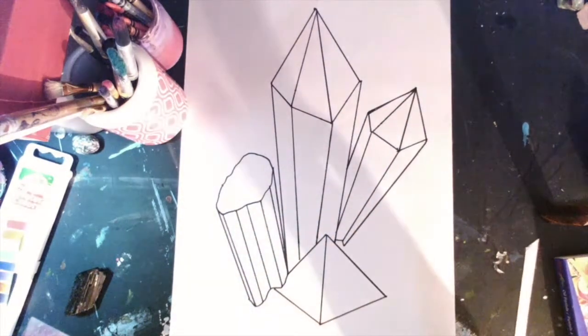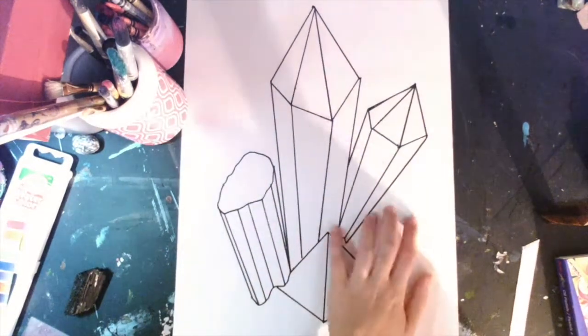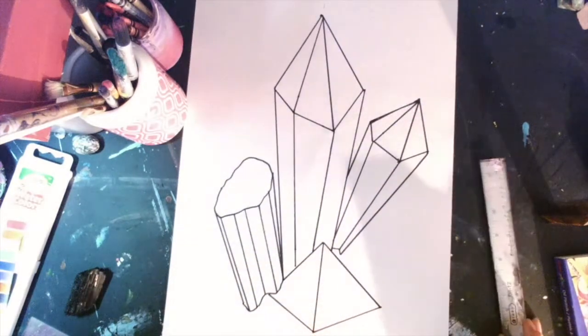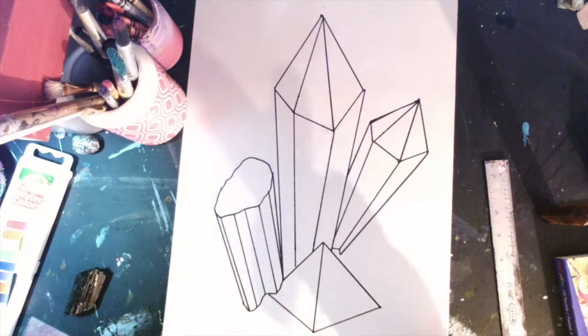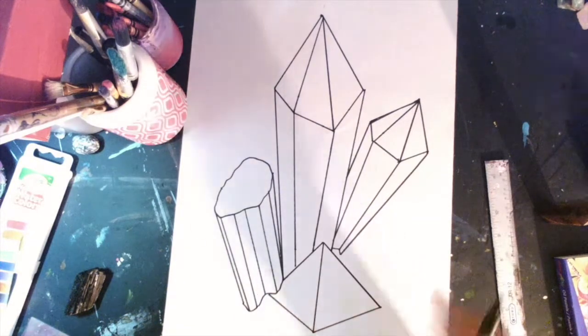And of course I'm going to go ahead and draw one more crystal, because I think it needs something. It looks like it's kind of bending over to the right. It needs something on the right. We want to add balance, so I'm going to add one more crystal.